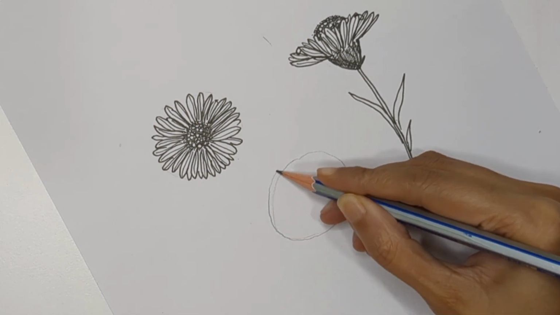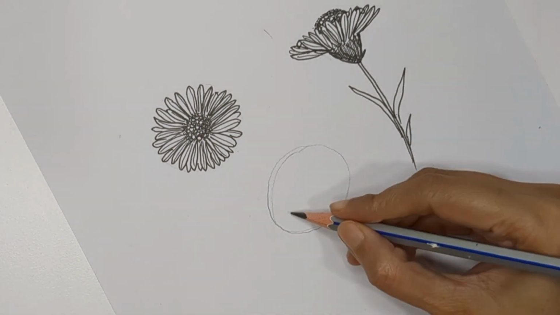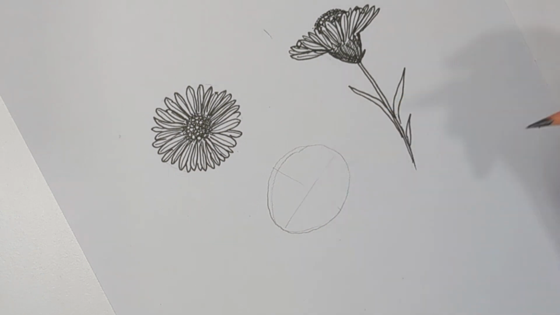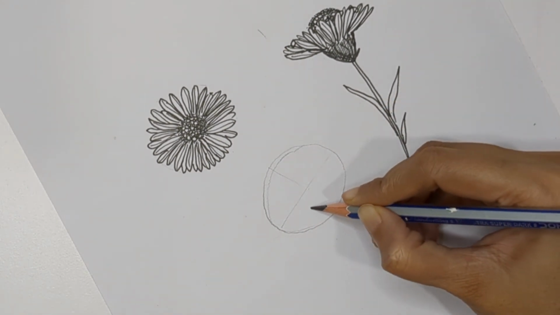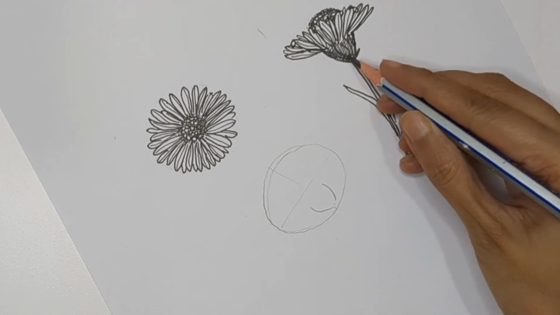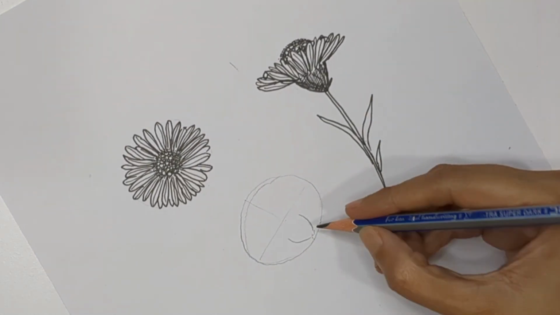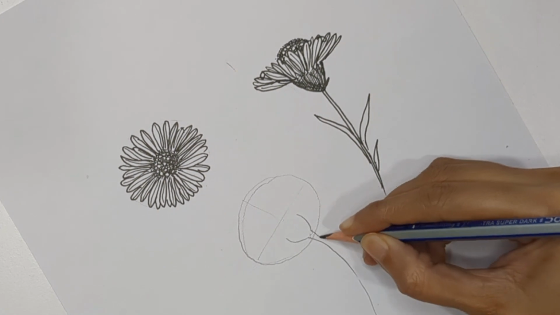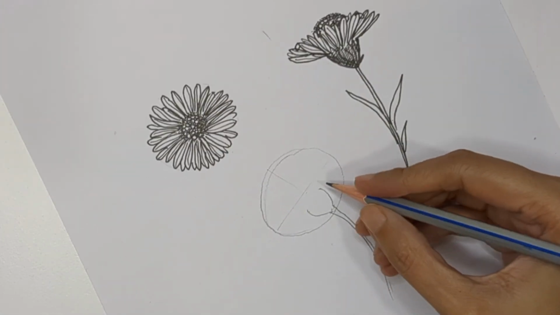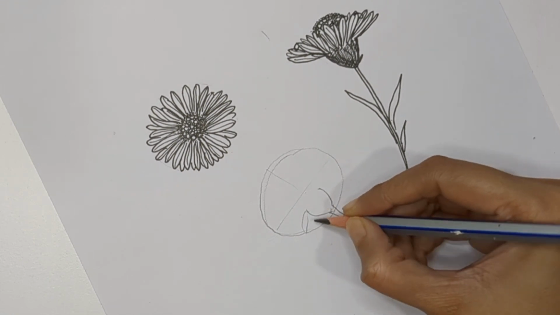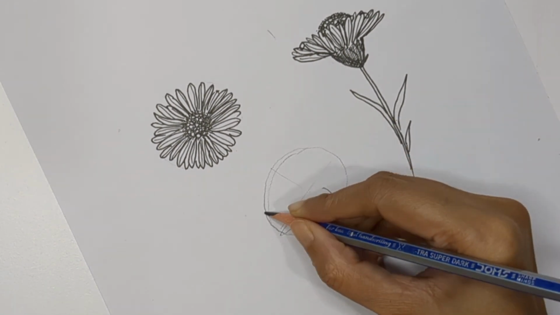Now let's learn the third perspective. This perspective is the back side of the flower. So I have created a round kind of shape, but a little bit tilted towards the left side. You can do the same thing for the right side as well, or for any direction. The base of the flower we can see, but the ovary of the flower we cannot, because this is the back side of the flower, right?